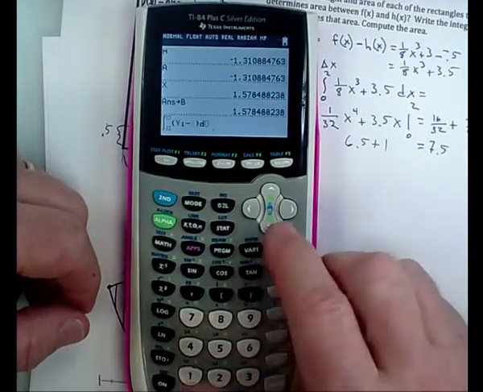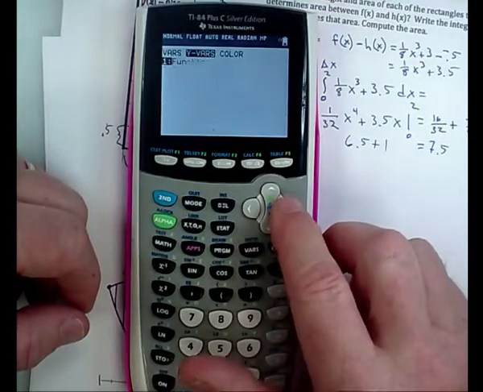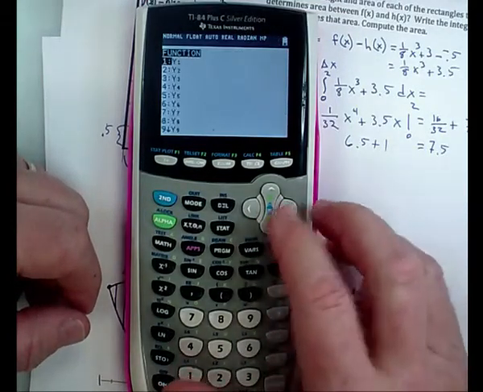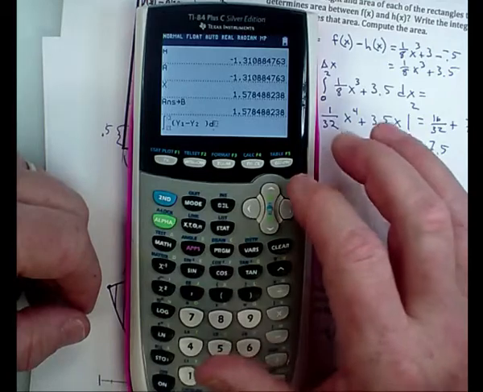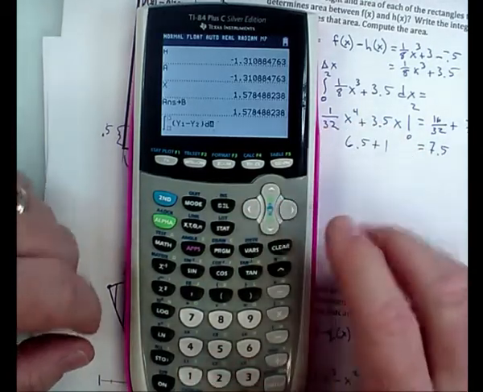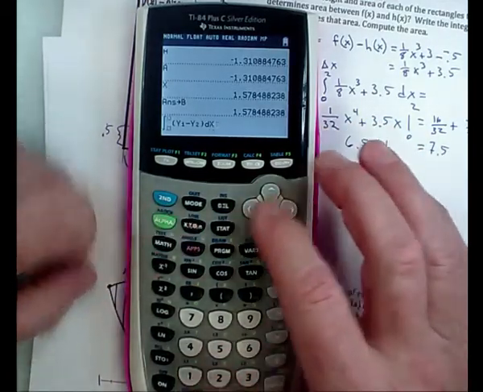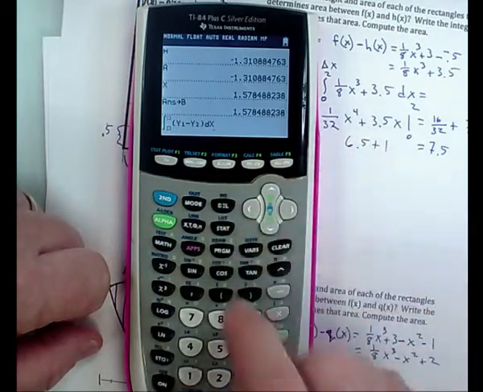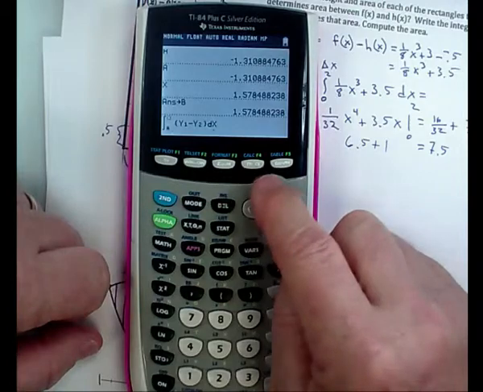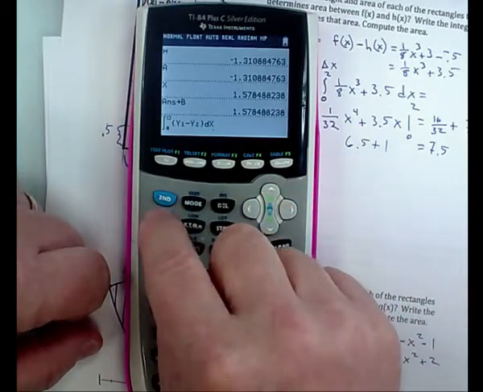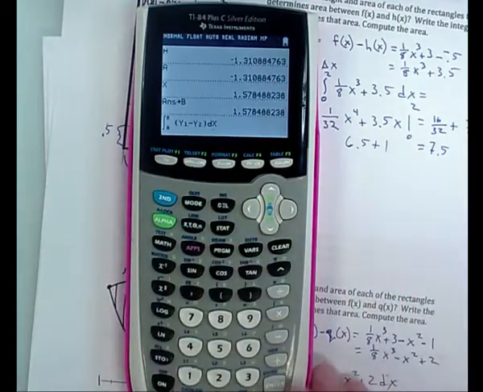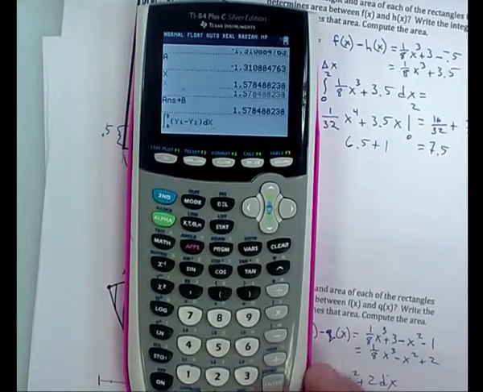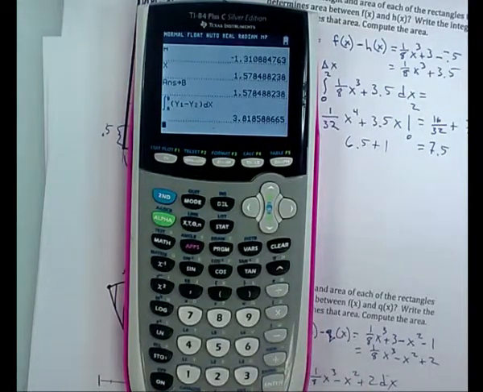I'm going to go back to vars and choose y2. And then, because I've got a TI, I've got to put an X in here. Then I'm going to go alpha A, and then up here type in alpha B. I'm going to press enter. And it's perfect. Now I can round.